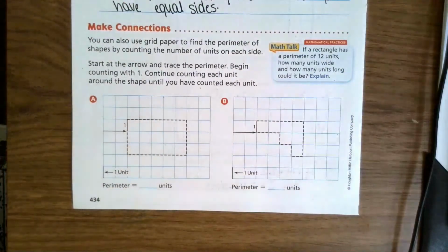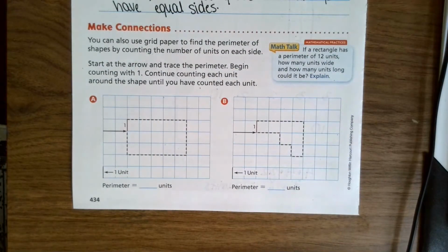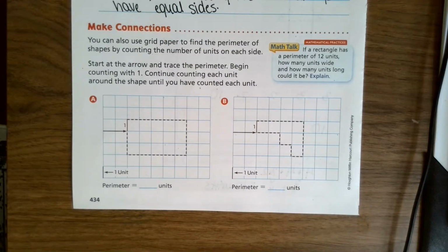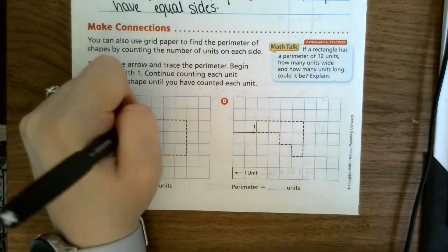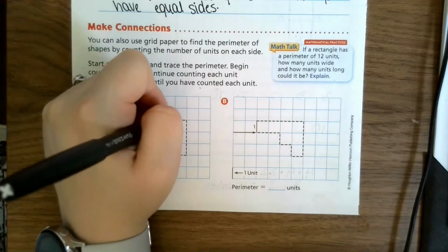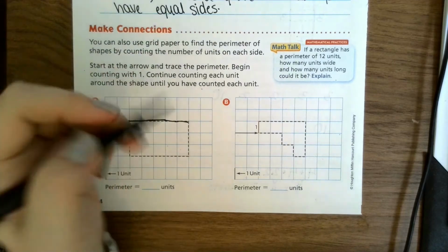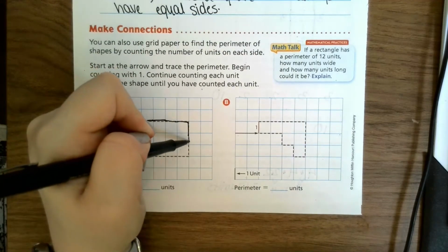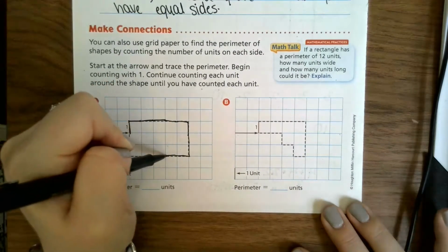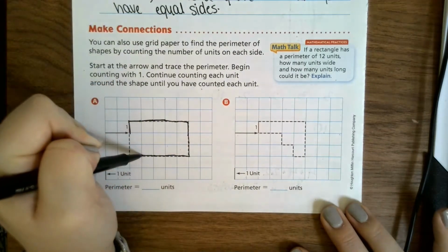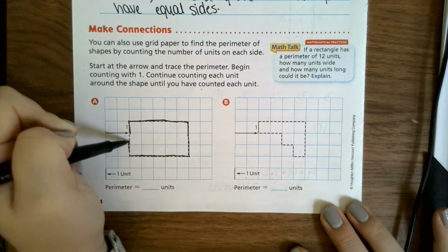It says you can also use grid paper to find the perimeter of shapes by counting the number of units on each side. Start at the arrow and trace the perimeter. Begin counting each unit around the shape until you have gotten all of them. So, 1, 2, 3, 4, 5, 6, 7, 8, 9, 10, 11, 12, 13, 14, 15, 16.